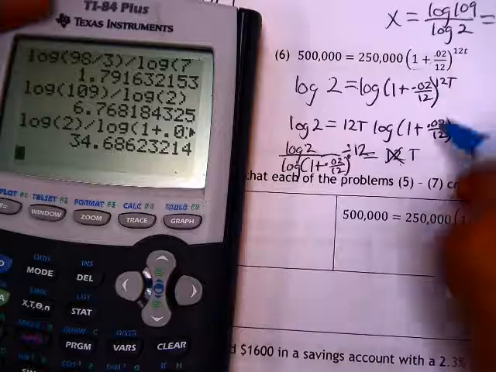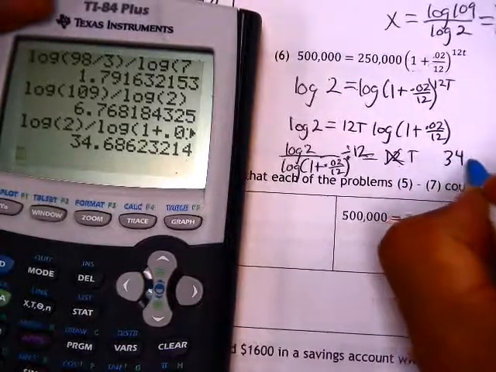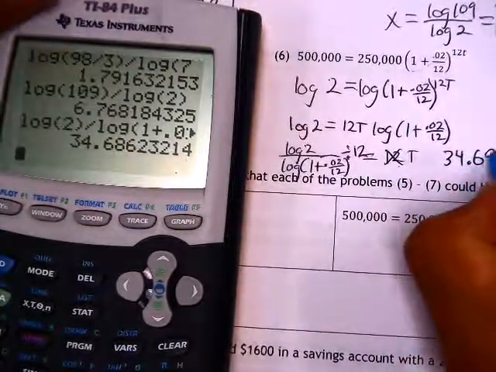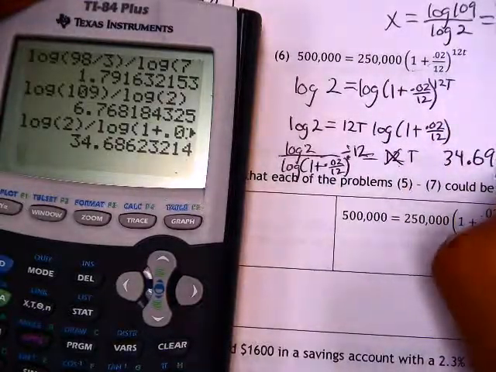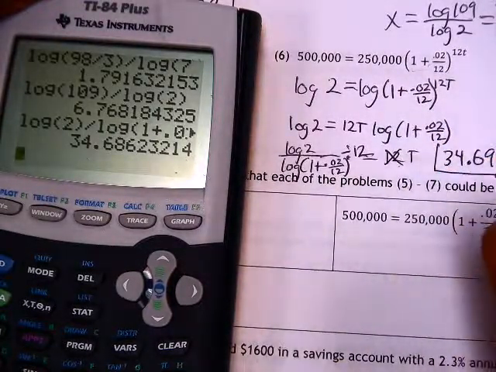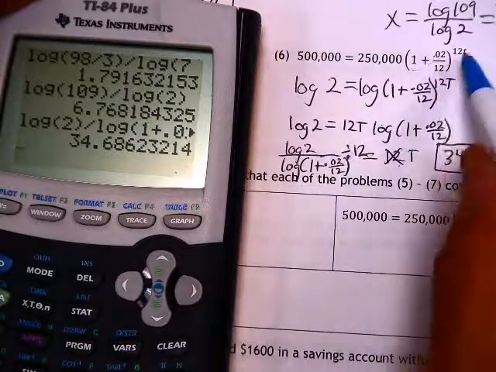34.686. So the time would be 34.69, and that's usually in years if this were something like interest compounded 12 times a year.